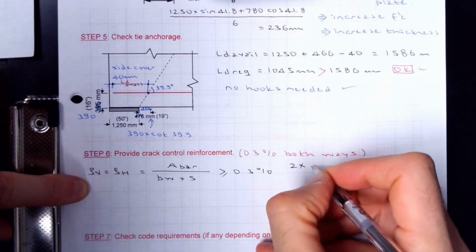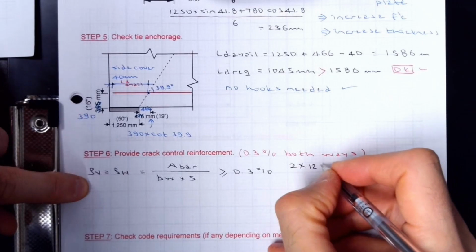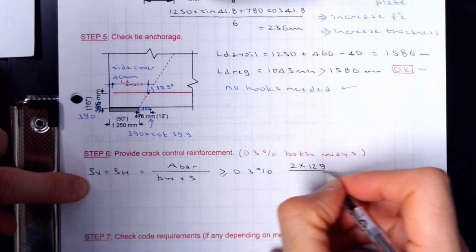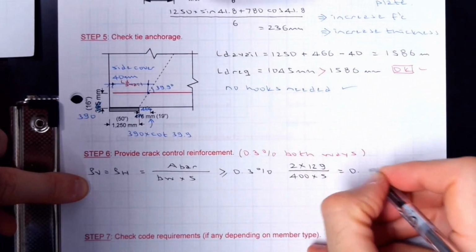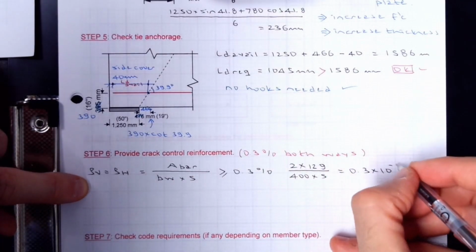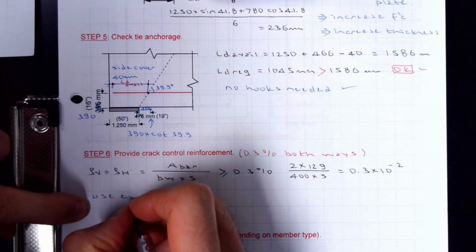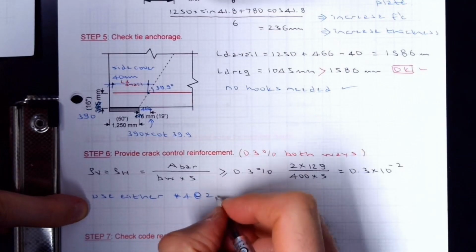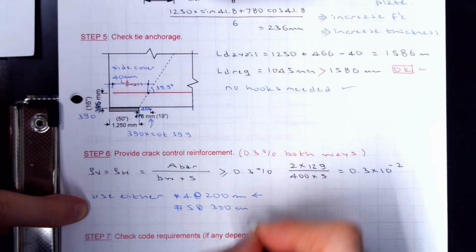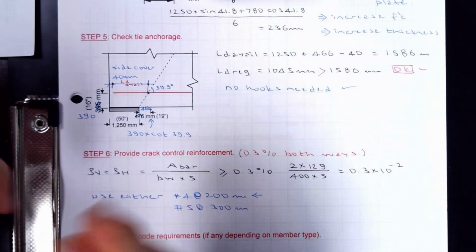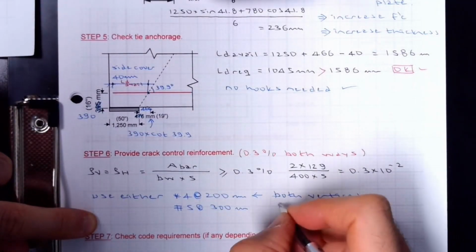So I used 2 layers because it's a thin section, one attached to each face, would be 400 thick times spacing times 0.3 times 10 to the power 3. So based on this, I got either number 4 at 200 or number 5 at 300. This would be better in terms of serviceability based on the calculation. So these are for both vertical and horizontal.